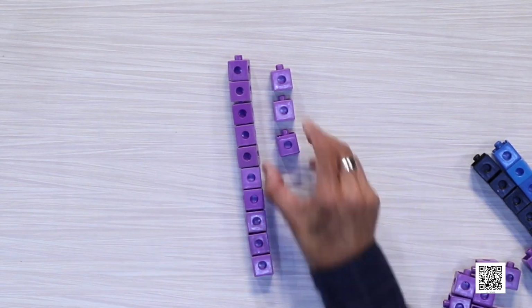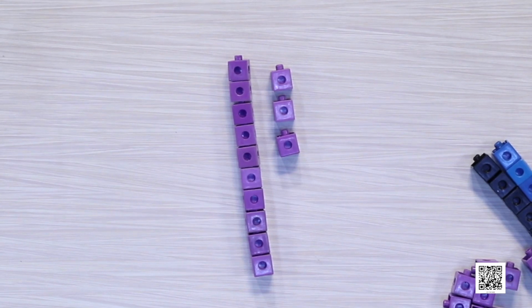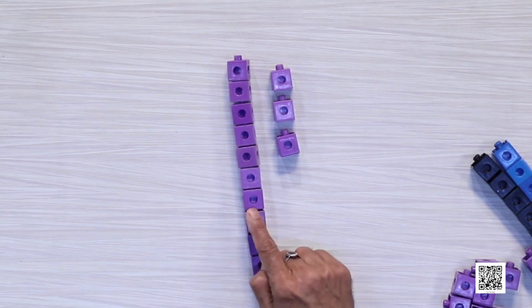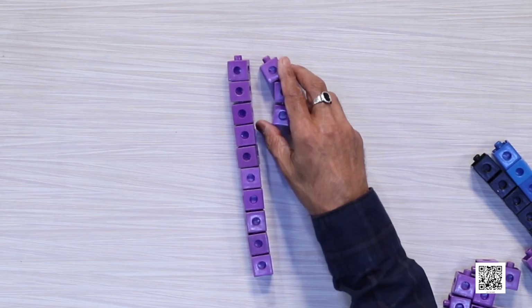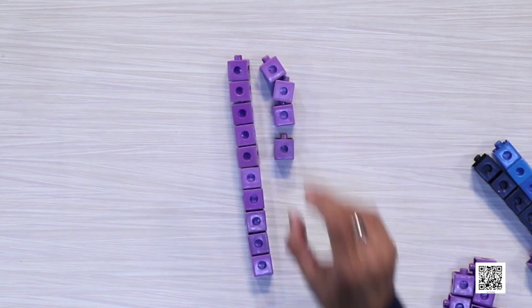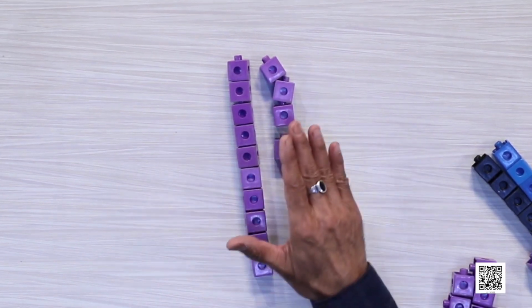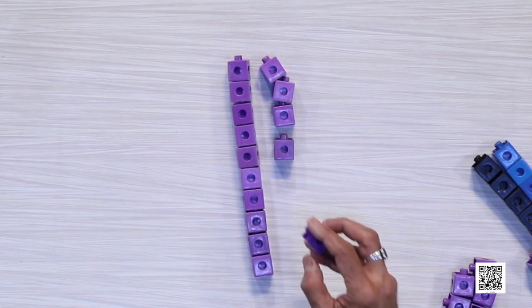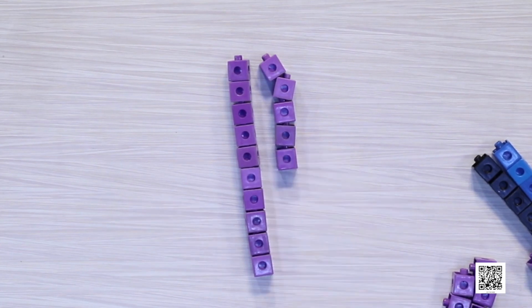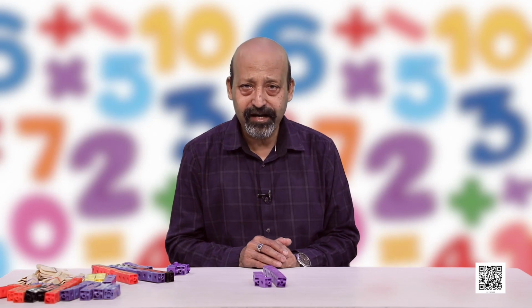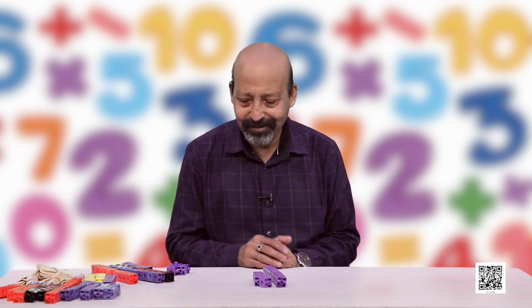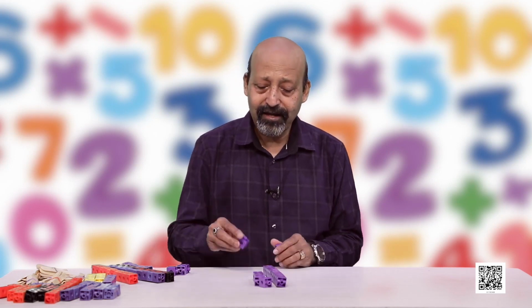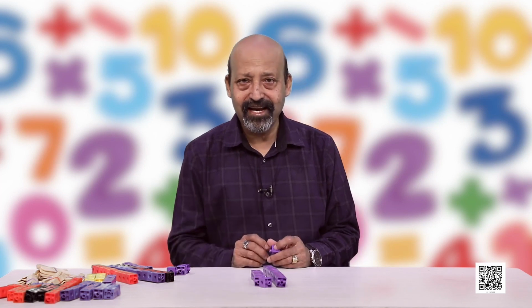Okay. 12 and 1 more, 13, and it is also 10 and 3. Well, so these are 14. 10 and 4 makes 14. Then this is again 1 more, 5. 10 and 5 make, yes, 15. Very good. Then 1 more, 16.